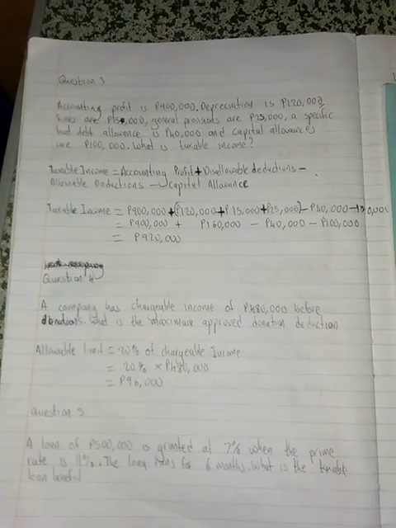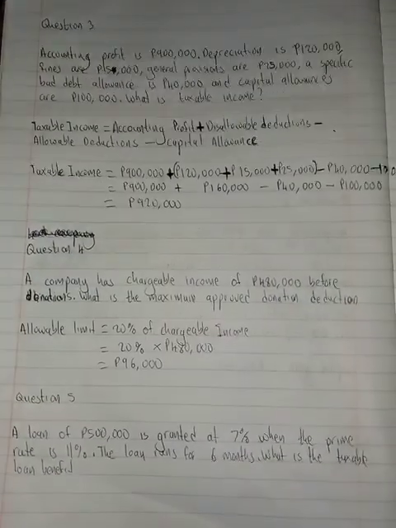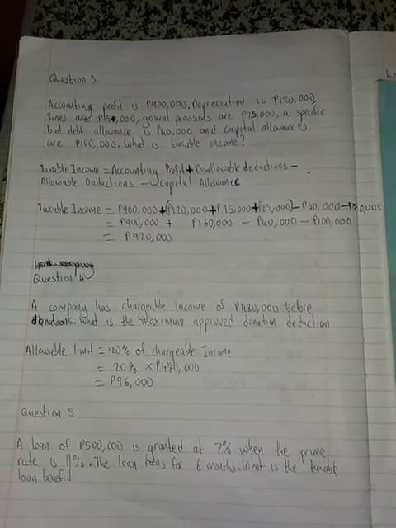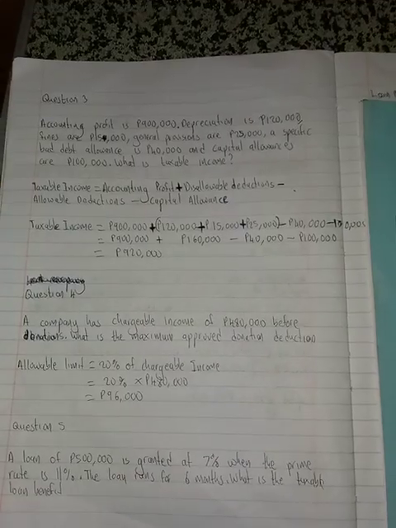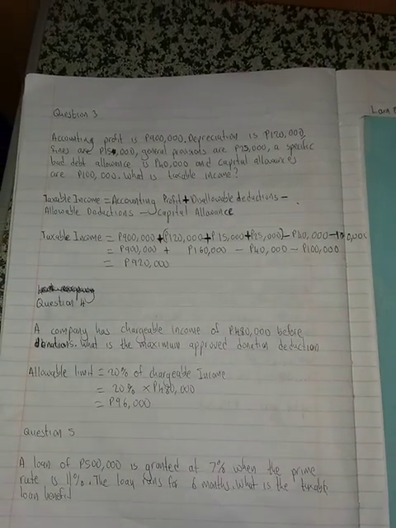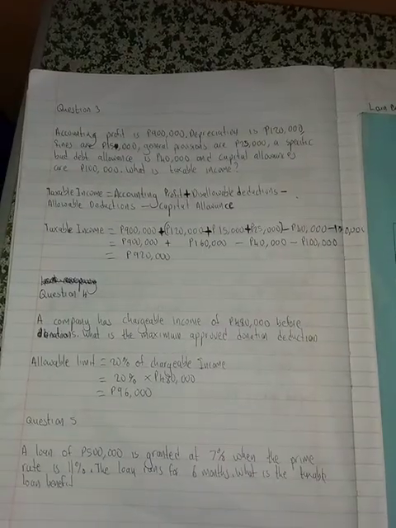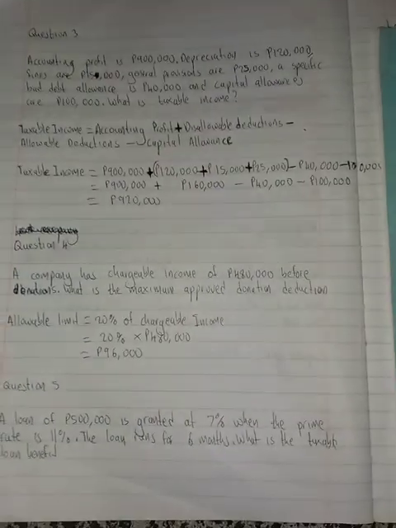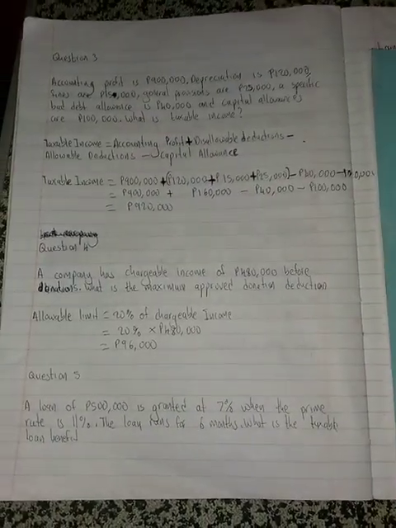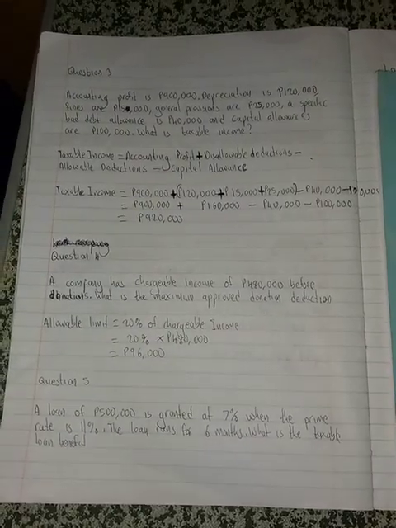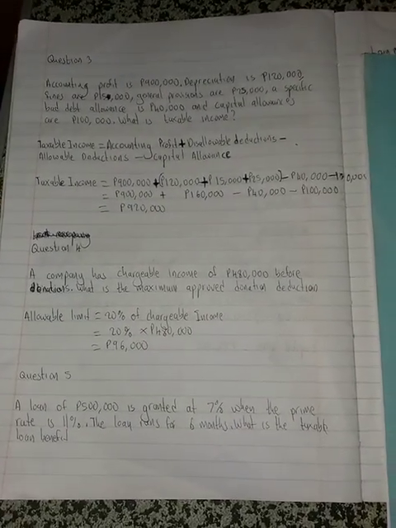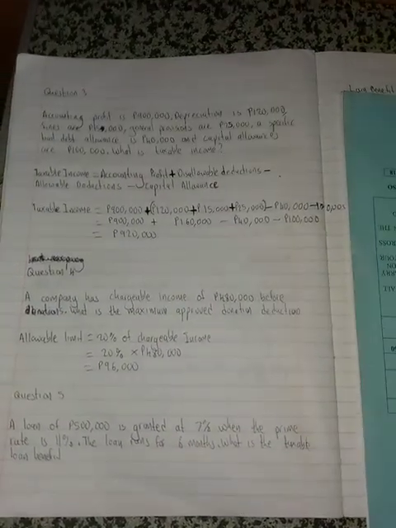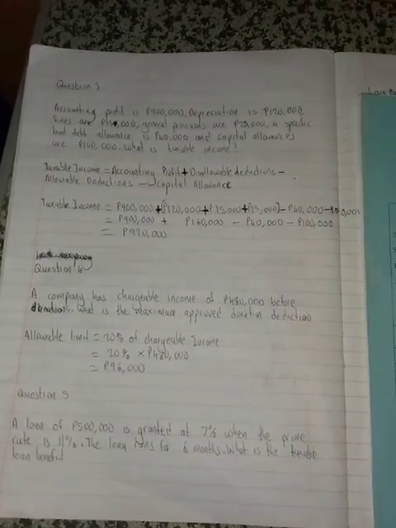Okay. Then we move on to question 5. A loan of 500,000 is granted at 7% when the prime rate is 11%. The loan runs for 6 months. What is the taxable loan benefit? Now, this is easy. We take this straight from employment tax. To determine the loan benefit, you multiply your loan amount times the prime rate minus the market rate for the loan. That should give you a loan benefit.